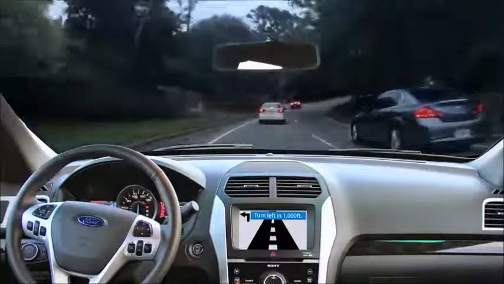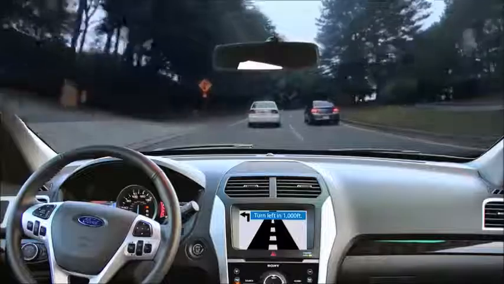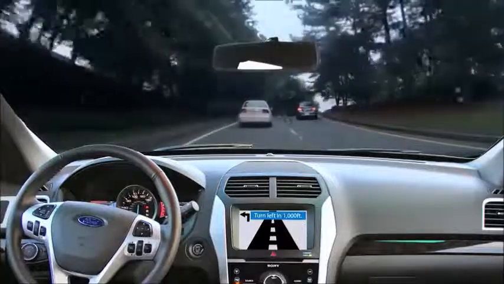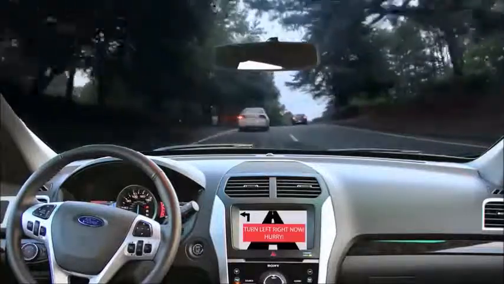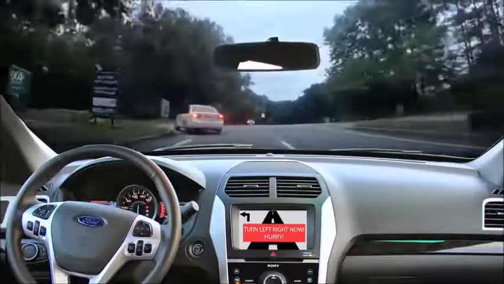Good design. A GPS system that warns you 20 seconds before you need to make a turn. In 1,000 feet, turn left. Bad design. A GPS system that warns you 2 seconds before you need to make a turn. Turn left now. Hurry.